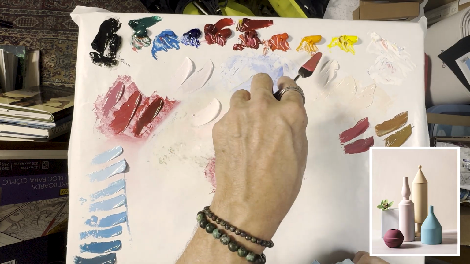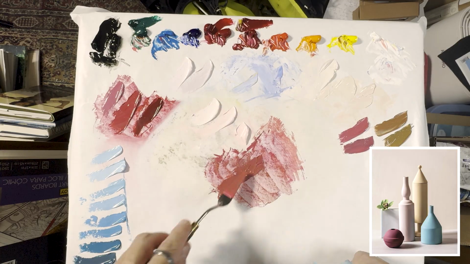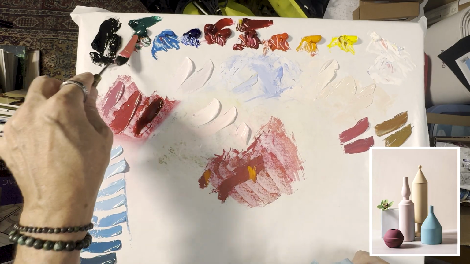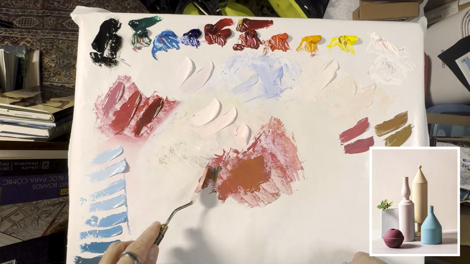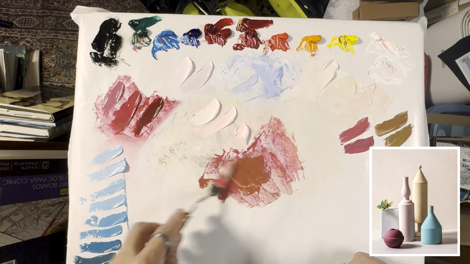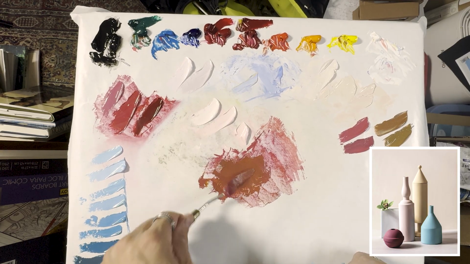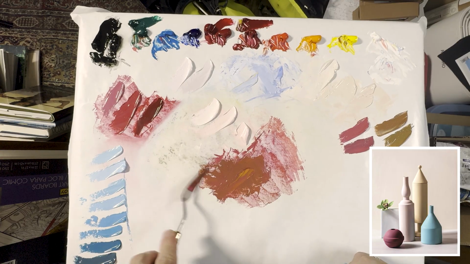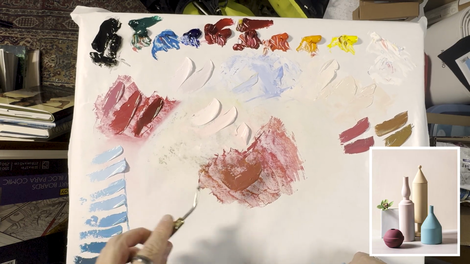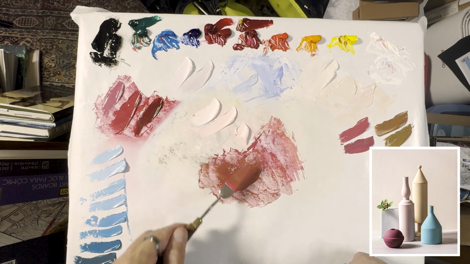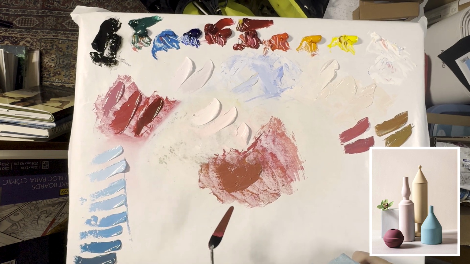And I still could add a tiny bit more of each of these to it. I'm going to leave that out for just a moment. Mix this in, then slide this in. The green would have shifted it in a completely different direction. I wanted to make sure that it stays kind of a red-yellow or a yellow-red before the green was distorting it.